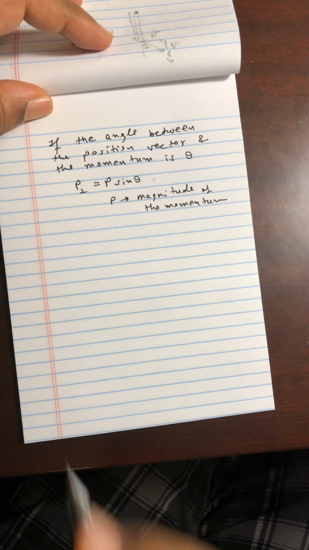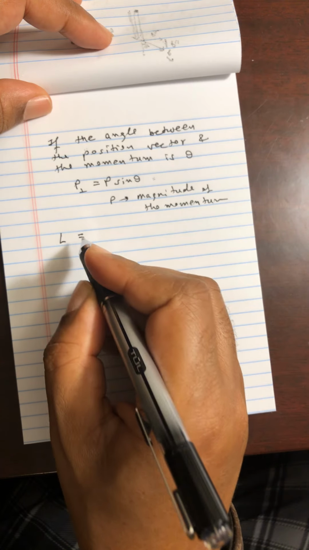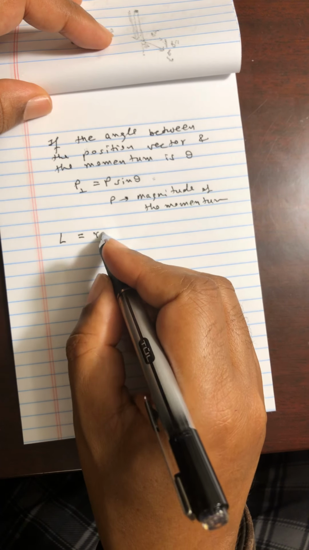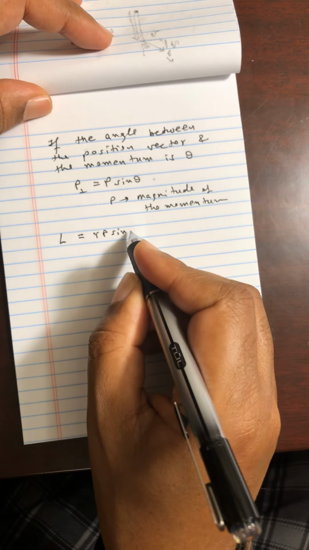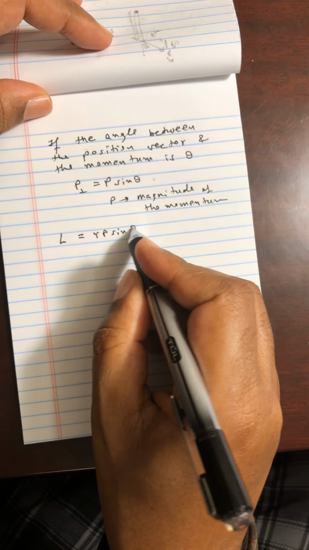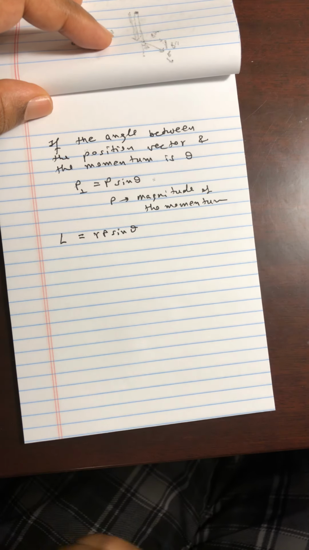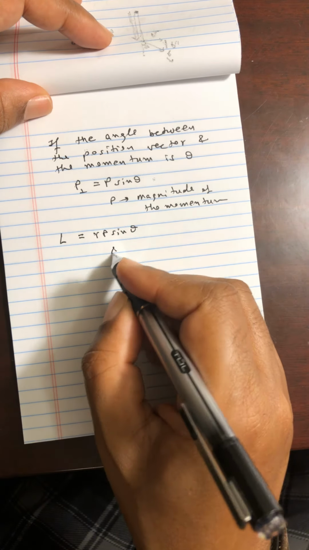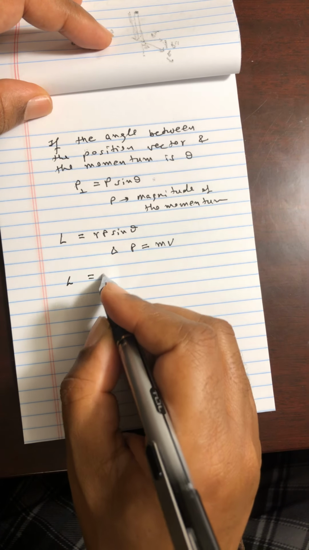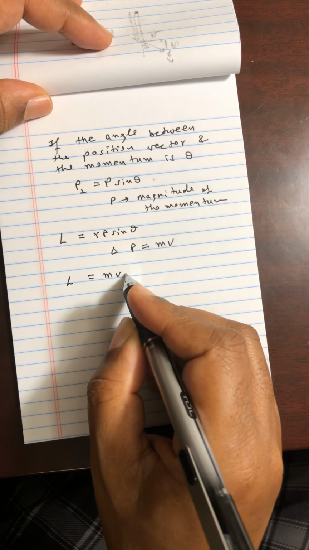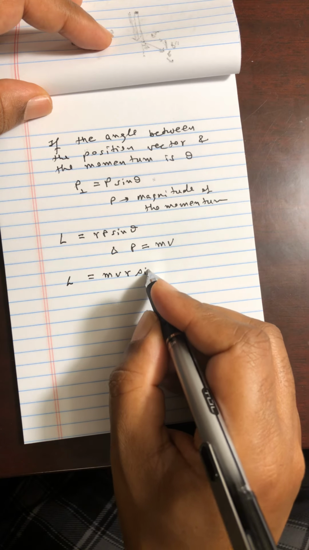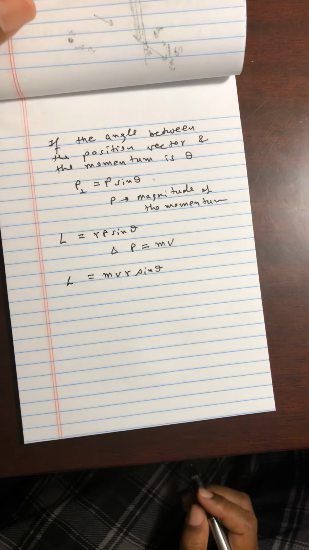So we have angular momentum equals r p sine theta. But p equals mass times velocity, right? So angular momentum equals mass times velocity times the radius times the sine of theta.